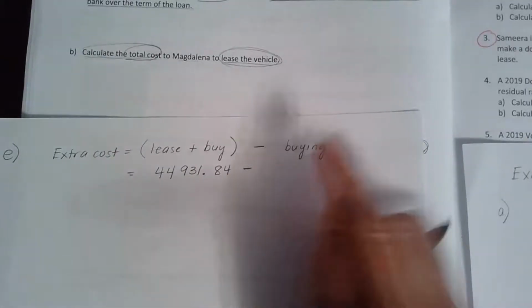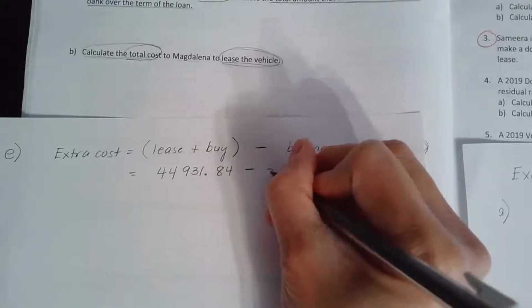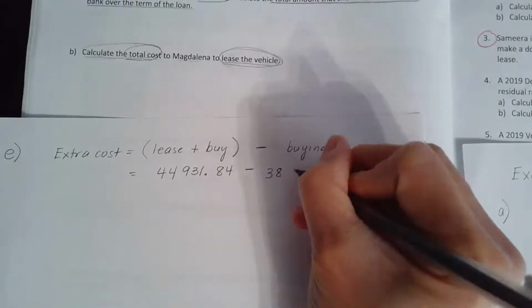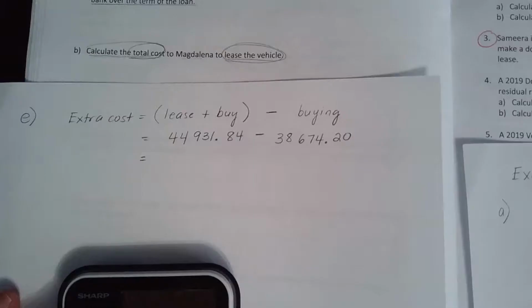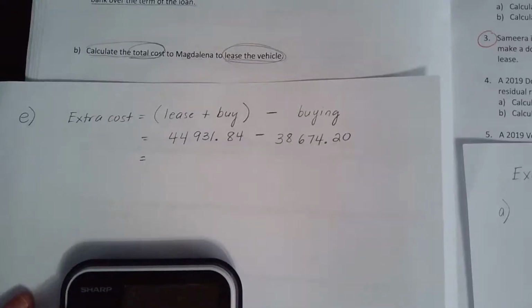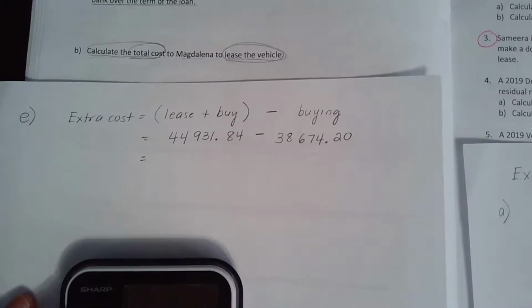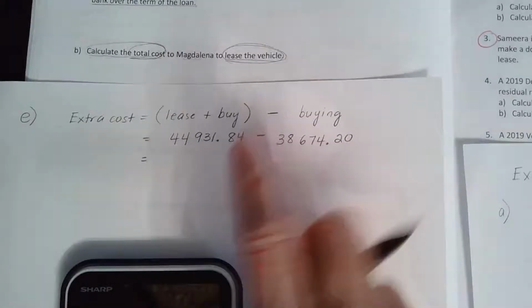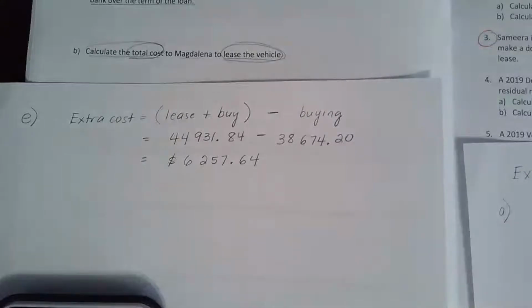Well, how much does it cost just if she were to buy it? $38,607. That's the extra cost.